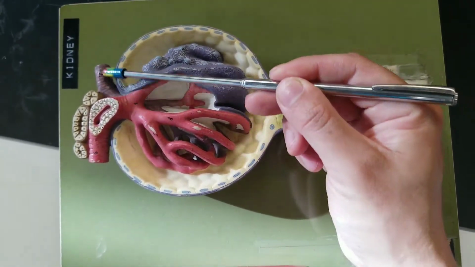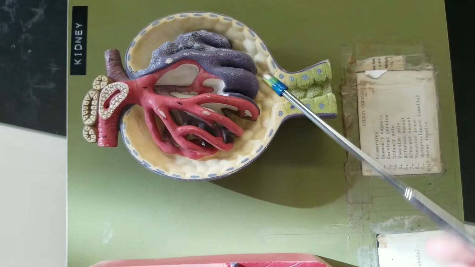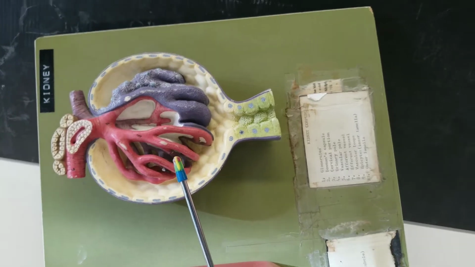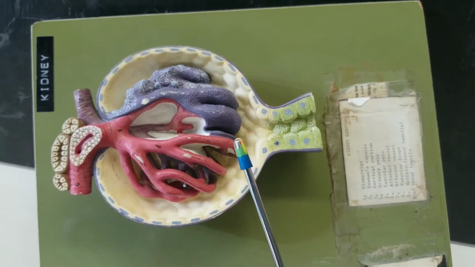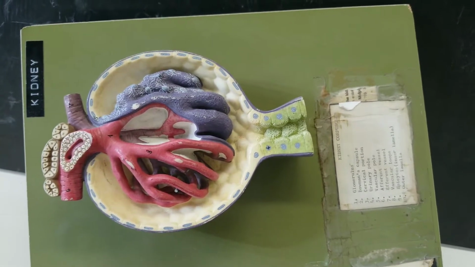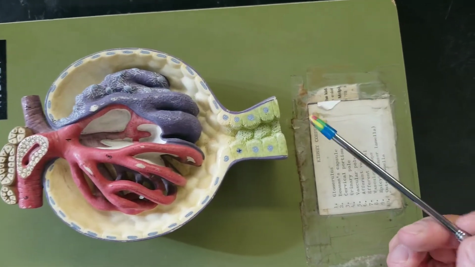This is the efferent arteriole. Efferent arteriole, the blood exits here. So these capillaries are not for exchanging nutrients to feed these cells per se. Their main function here is to filter the blood. Things are getting filtered out here. These are fenestrated capillaries, the glomerulus.